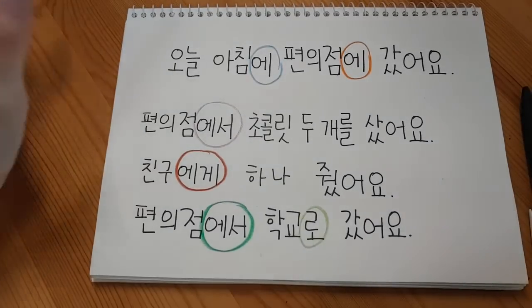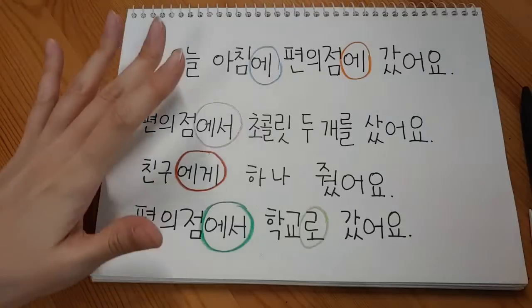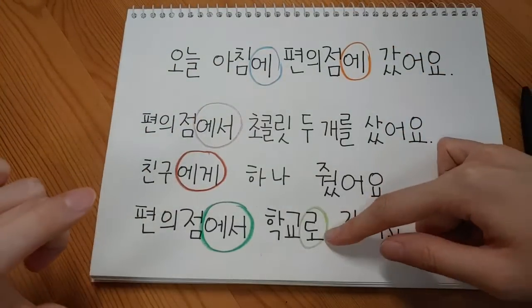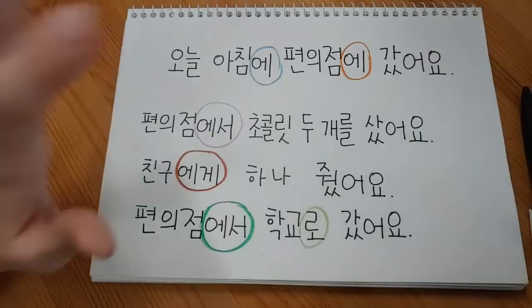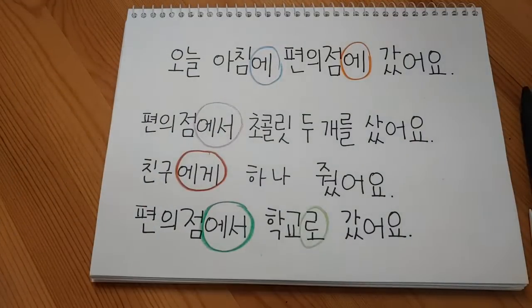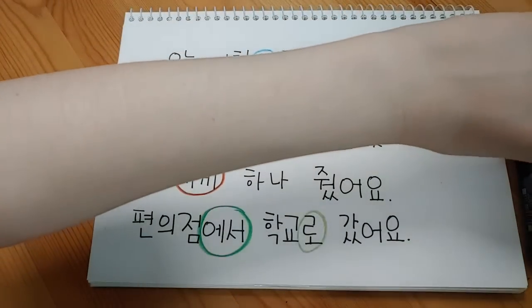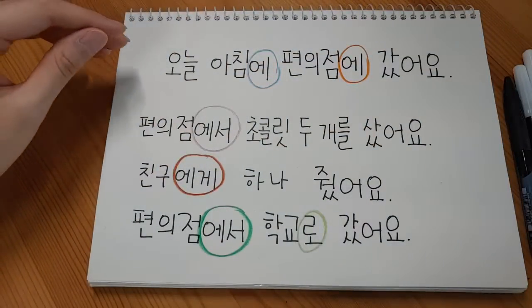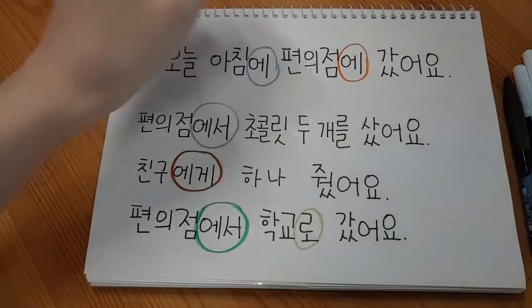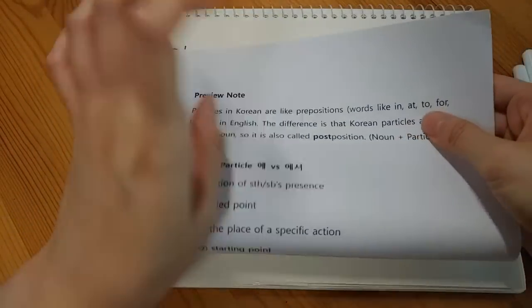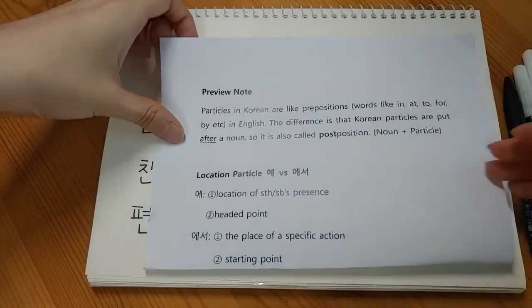So as I stated in the title, today we're going to learn the particles 에서, 에게, and 로. Four of them are what confuse a lot of learners, so today we're going to dive into it specifically. I don't know how many of you are following my Instagram, but just yesterday I posted a preview note of what we're going to learn today.